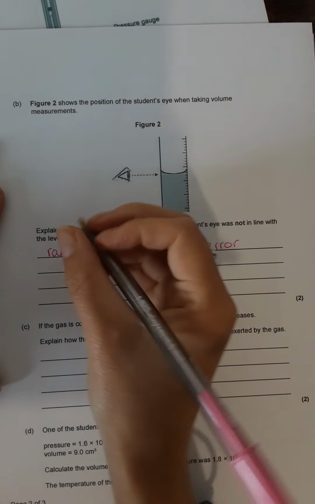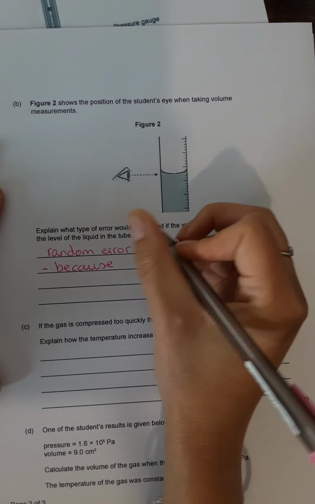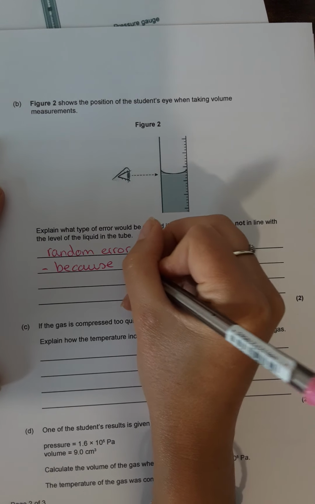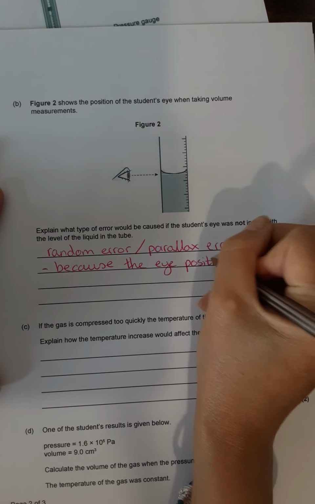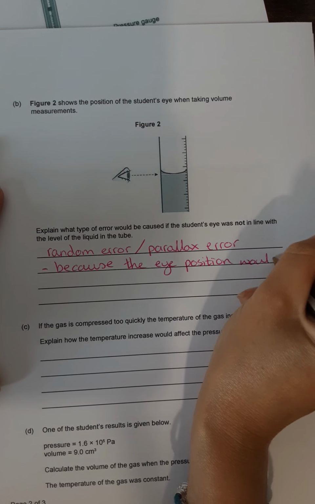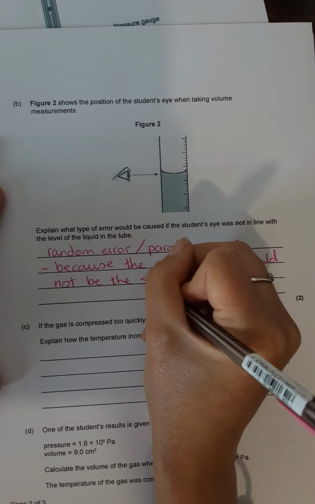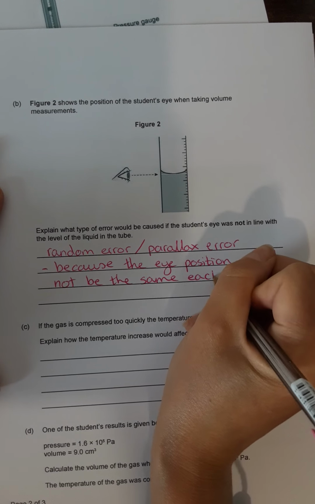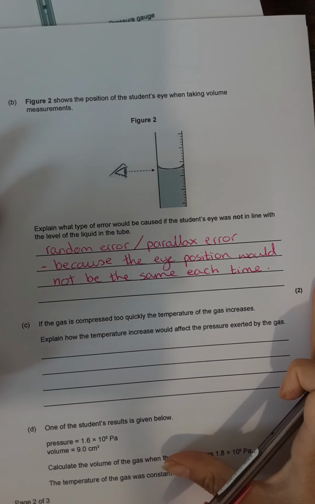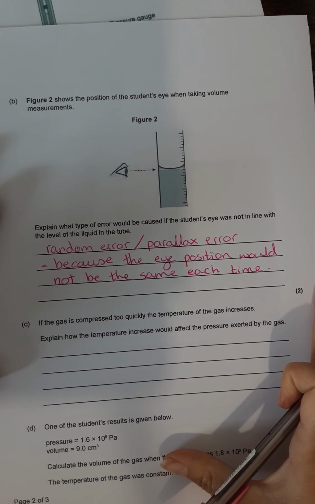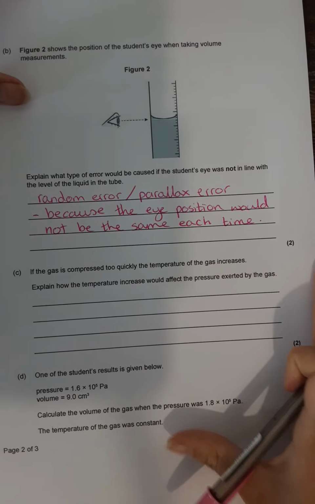Now, the reason it will cause a random error is because the eye position would not be the same each time relative to the liquid. So that would mean if you're changing your eye position each time you're reading the scale from a slightly different place, your results are going to be all over the place and you're going to get these random or parallax errors.